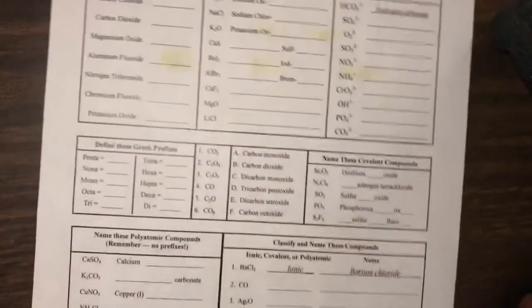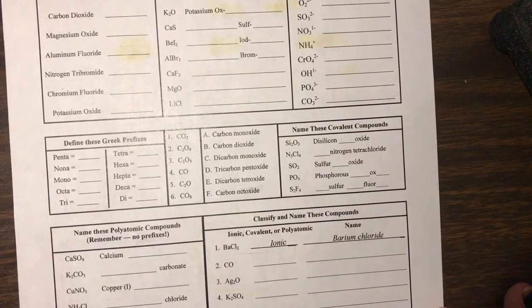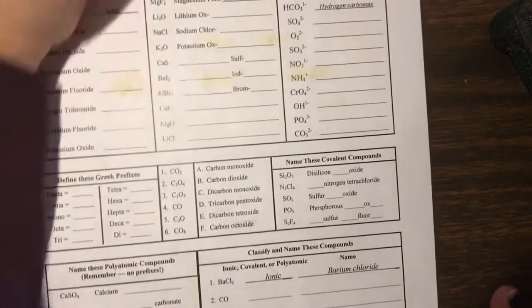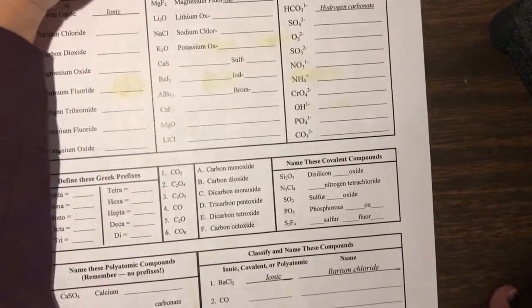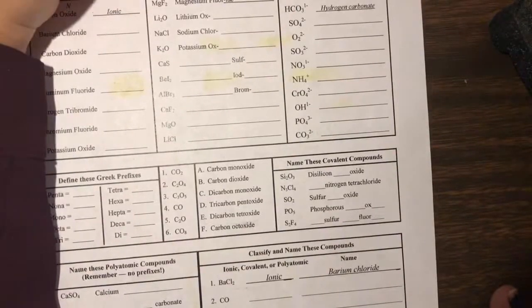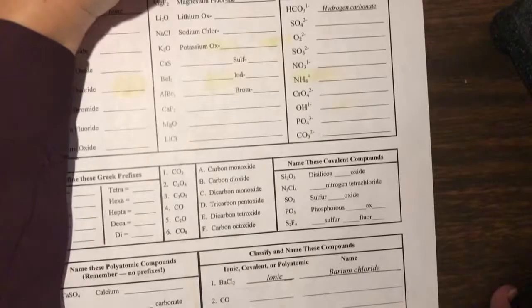Okay, so on the back, you do still practice some ionic. We don't want you to forget that. That's the metal and the nonmetals. So ionic just ends in "ide." You want to go ionic. It ends in "ide." Covalent. You can just write prefixes.